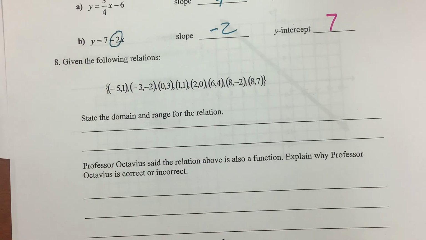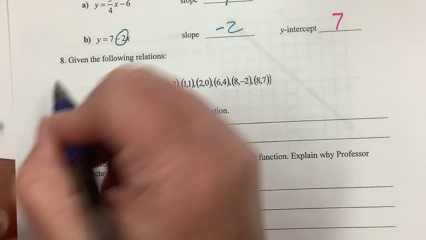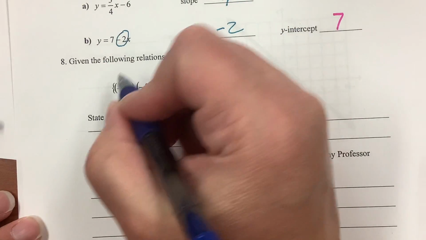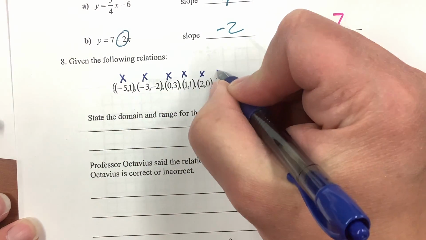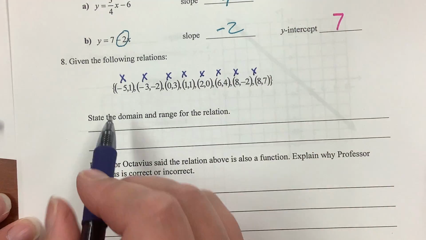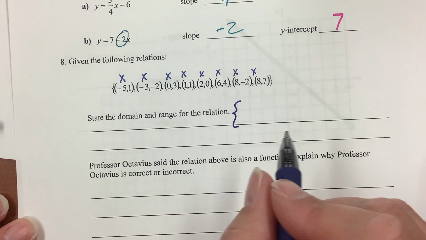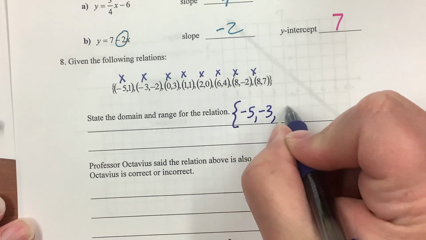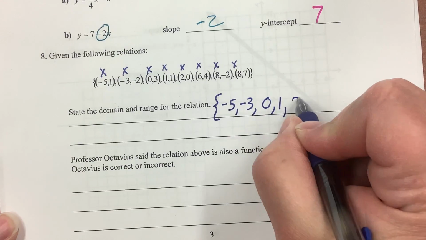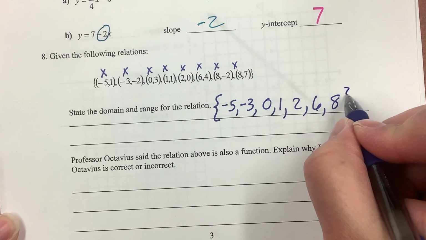Okay, domain is the x values, range is the y values. So the domain is going to be, get out of here, you. Stop rolling into me. Here we go. X values. That's the first one. So the domain, remember, it's going to be in those curly brackets, -5, -3, 0, 1, 2, 6, 8. And even though it's repeated, you only write it once.